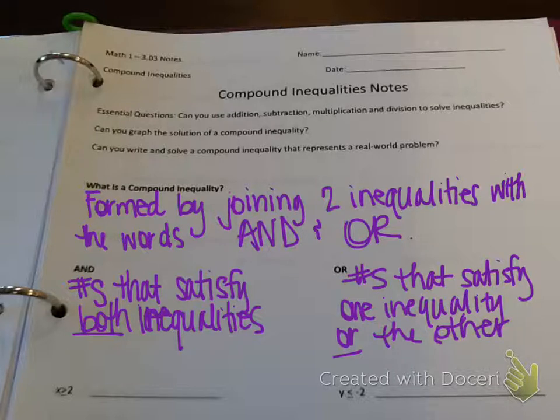So when we have an and compound inequality, the solution set is all the numbers that satisfy both parts. And when we have an or compound inequality, our solution set only has to satisfy one part of the inequality.